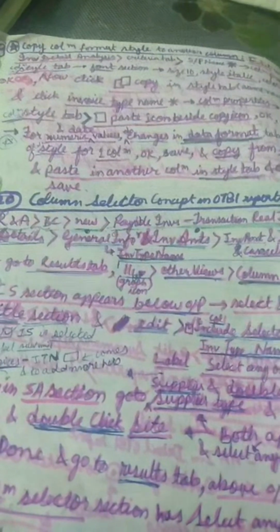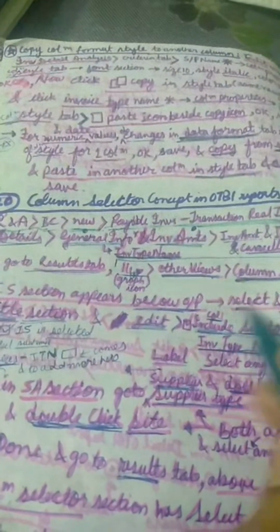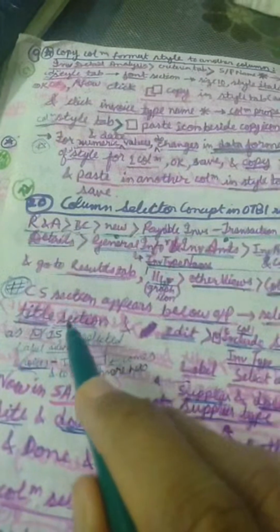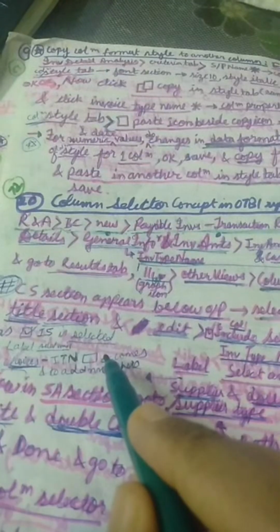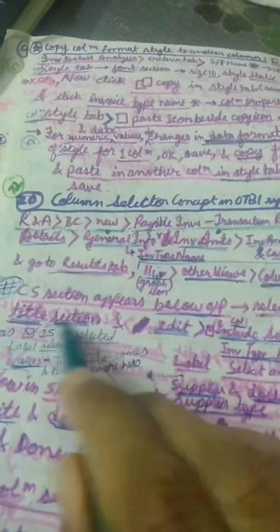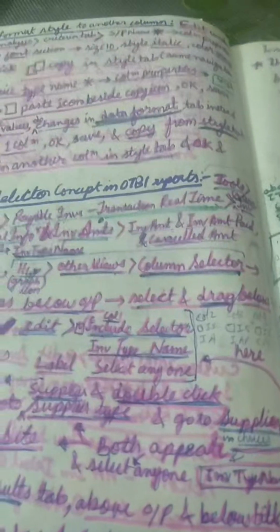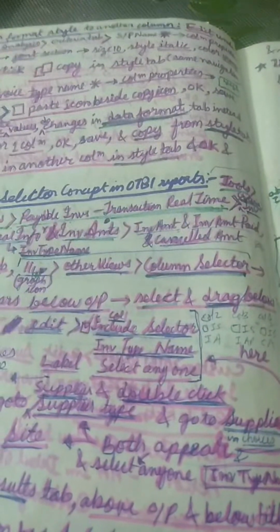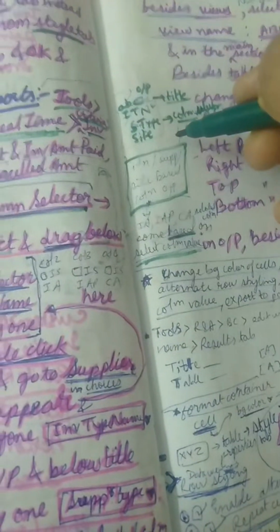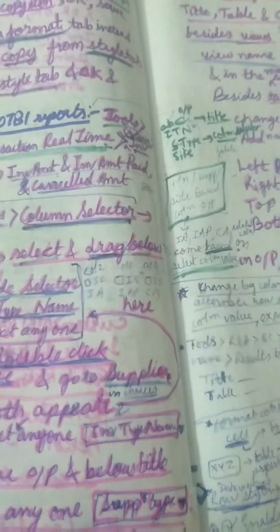Here what we do is select and drag and drop this CS section just below my title, whatever title you give, because I need it to increase readability. Usually this appears below the output, so you need to drag and drop the section just below the title, so that once you select, the output comes here and it's easy to read. Instead of down, you can just keep it dragged up to just below the title section.